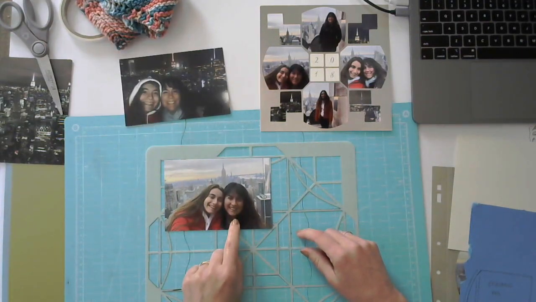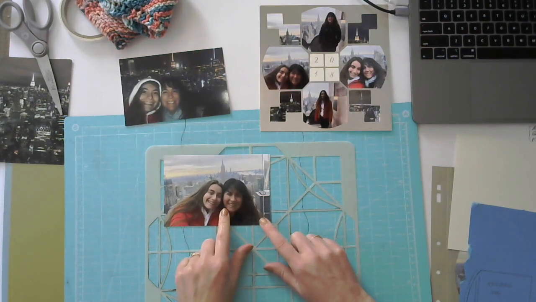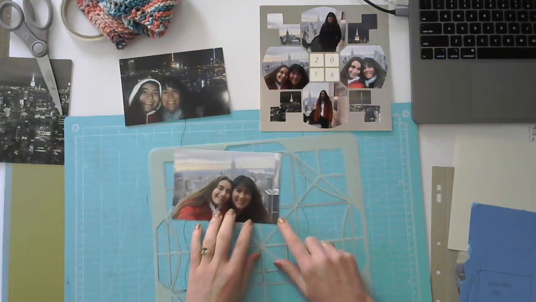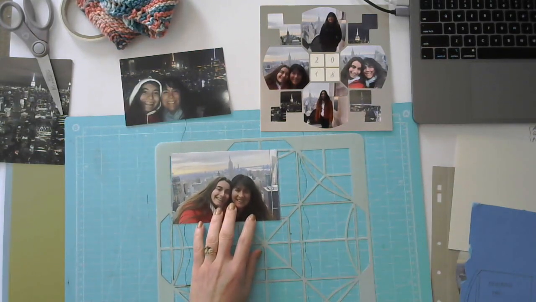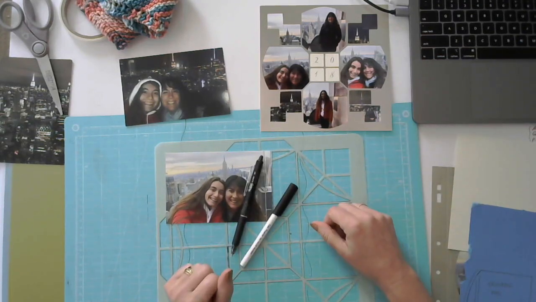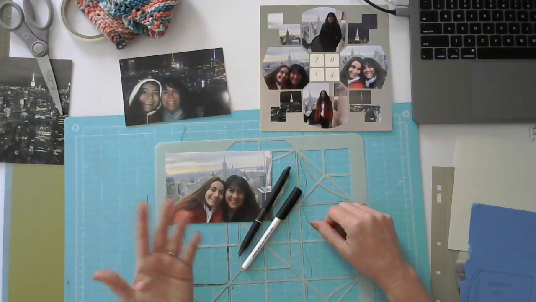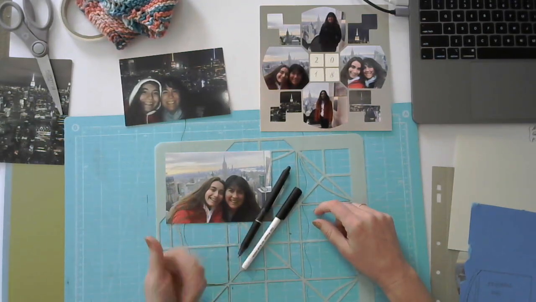So that's a photo I had printed at Walgreens, and they made a mistake on it. I have a big green line on my nose, so I'm going to use that for the class. This way it's not a waste. And I'm going to take the marker or the erasable pen, because depending on where you print, you have to use one of these.